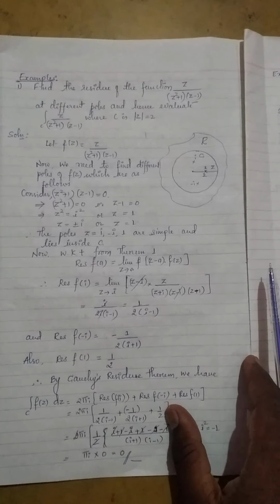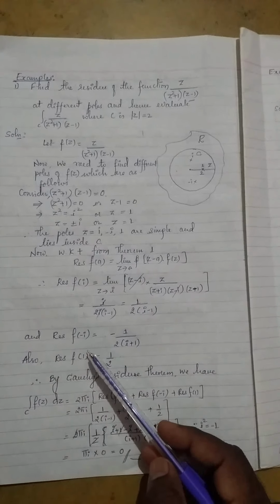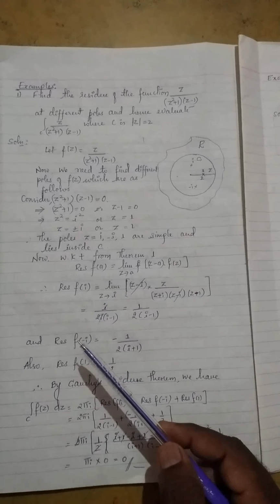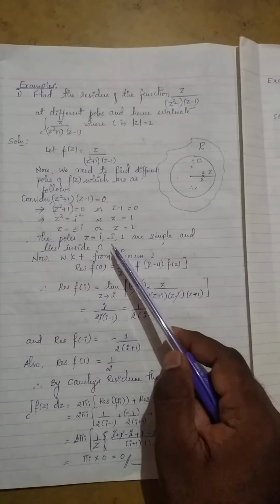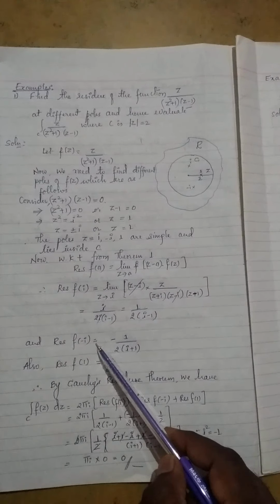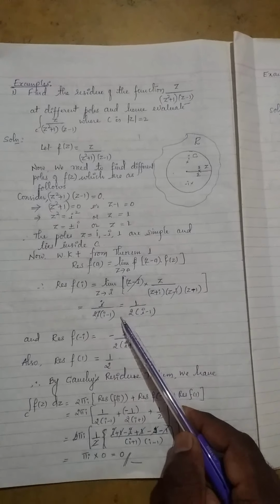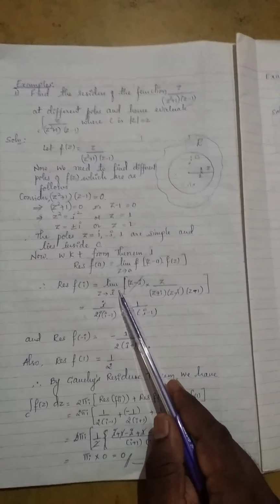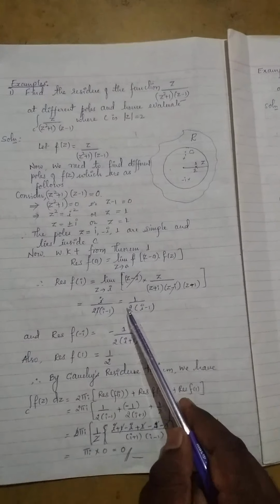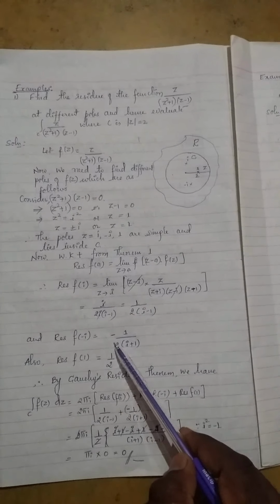The next step is to find the residue at the next pole, which is minus i. The residue of f at minus i is found by the same procedure as in the previous step.